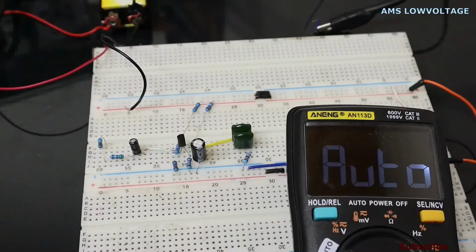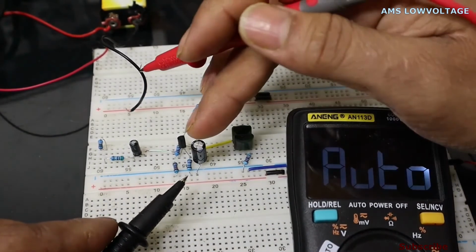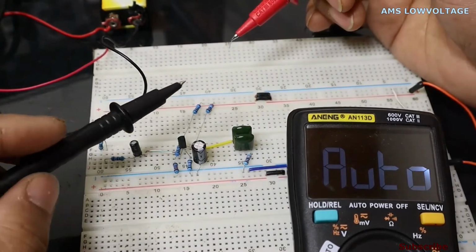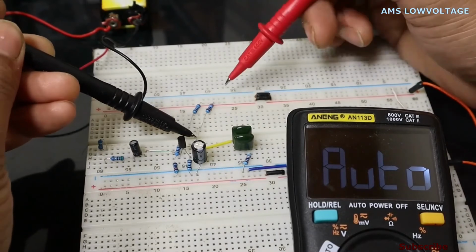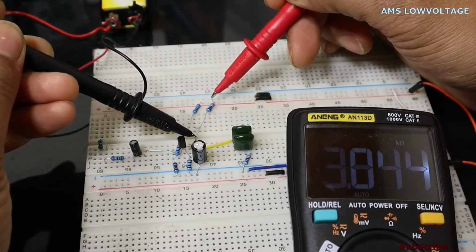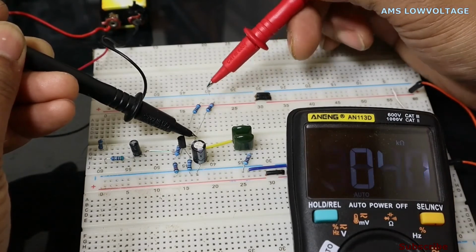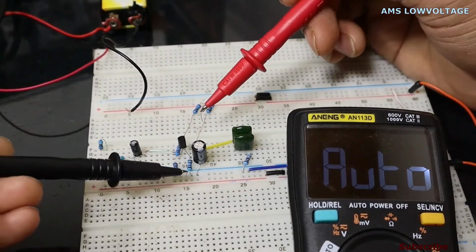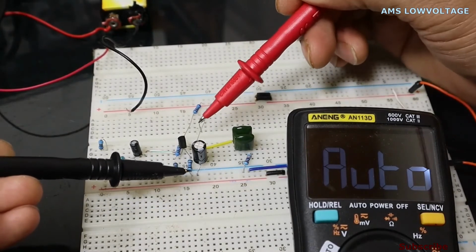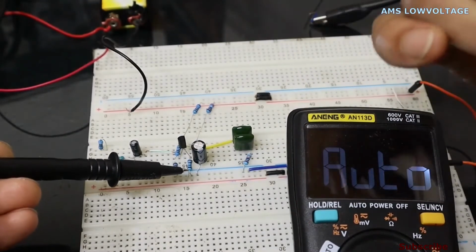I have set this up in auto mode, and first of all I'm going to check RC, which is 3.8 kilo ohm on this multimeter, which is supposed to be 3.9 kilo ohm, but I have found 3.8 kilo ohm because the components have some tolerance.